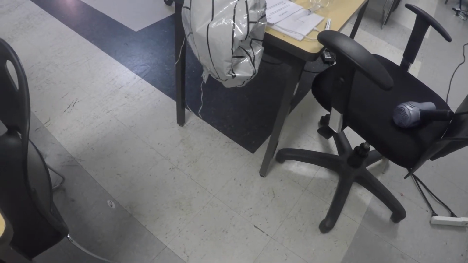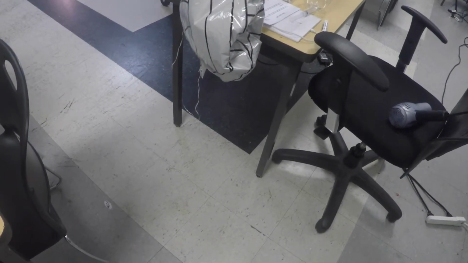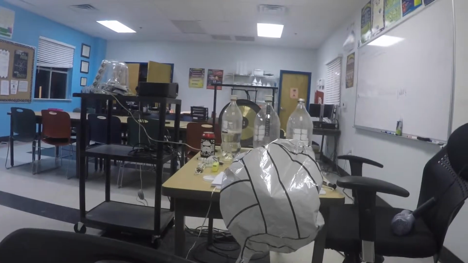So what we're going to do is use a hairdryer to heat up this balloon, and you're going to see it rise up into the air. I'm going to go ahead and set up the camera on a tripod just so we can see that.